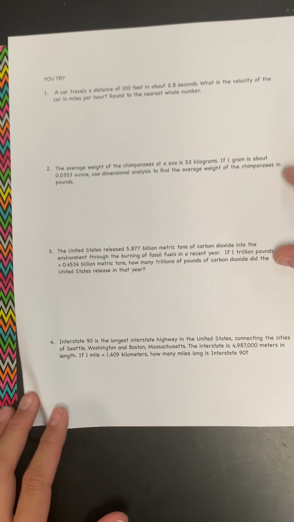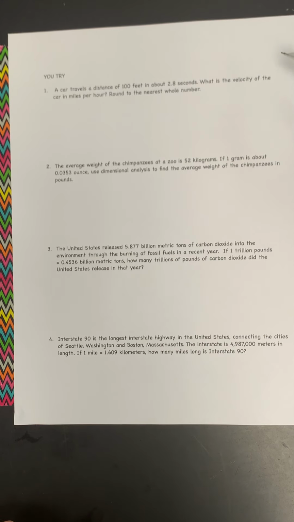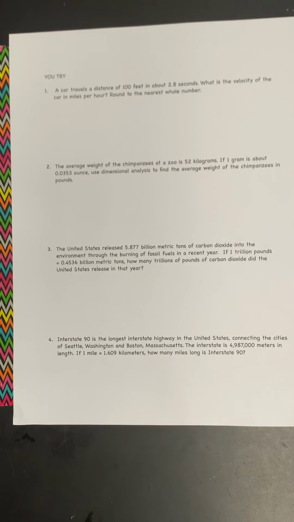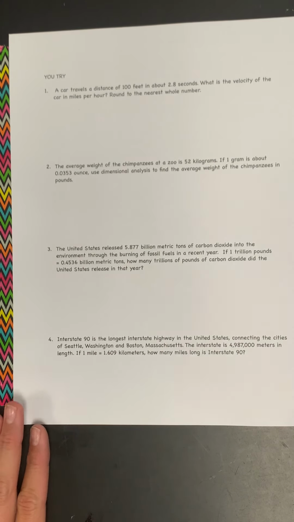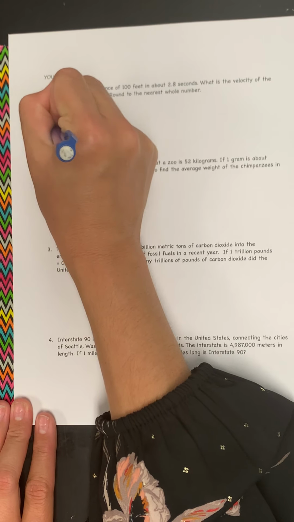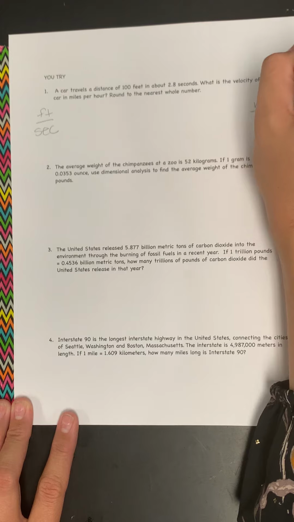On the next one, we'll go ahead and try this first one. A car travels a distance of 100 feet in about 2.8 seconds. What is the velocity of the car in miles per hour? So our starting point is feet per second, and we're told that we need to get to miles per hour.